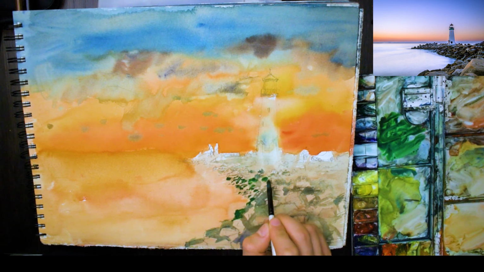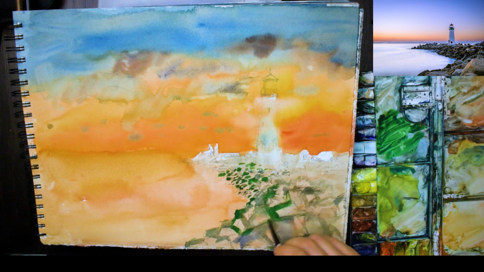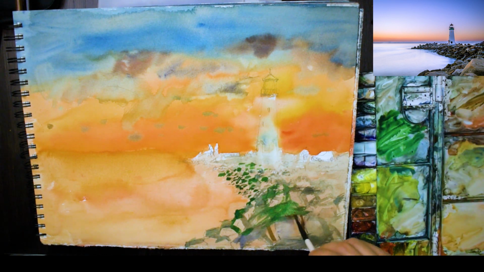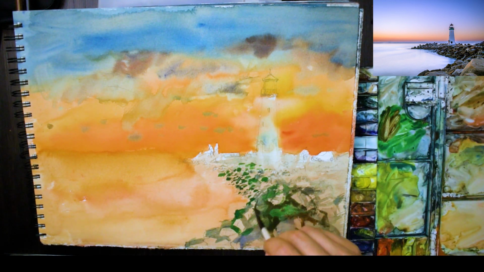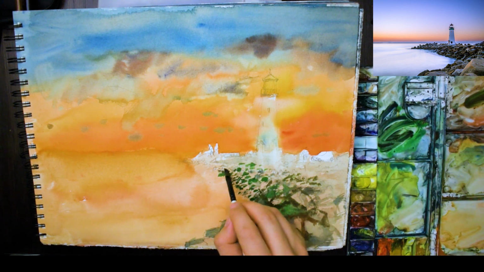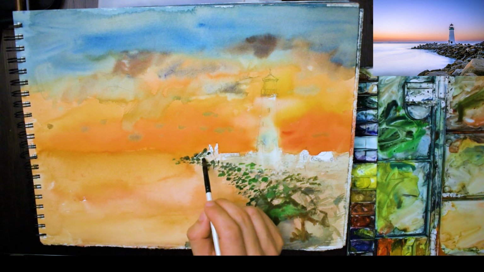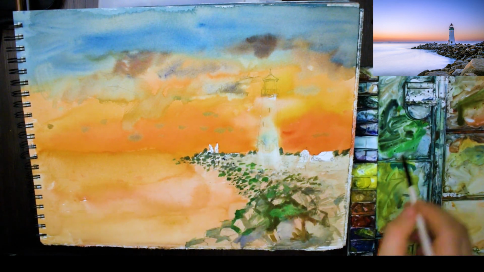So I want to leave some areas of the paper lighter just to indicate a bit of that sunlight bouncing off, but especially in the foreground I want to make these rocks stand out a lot more, especially when compared to the ones in the background. So you don't want to make things too detailed in the background.